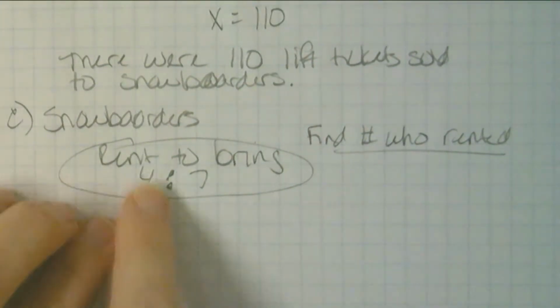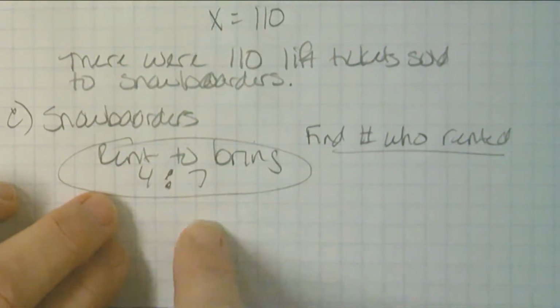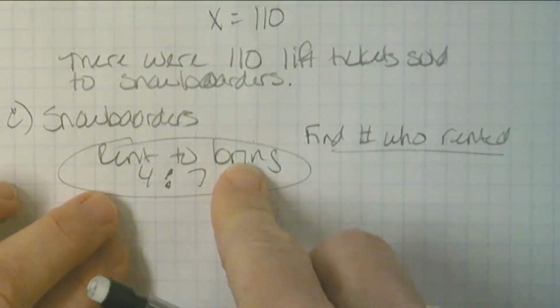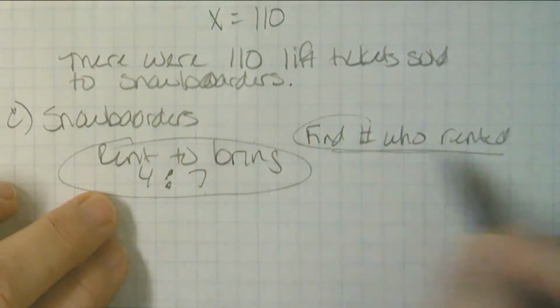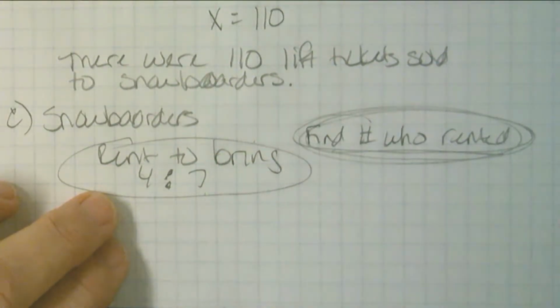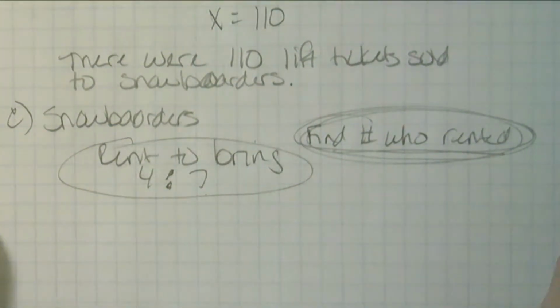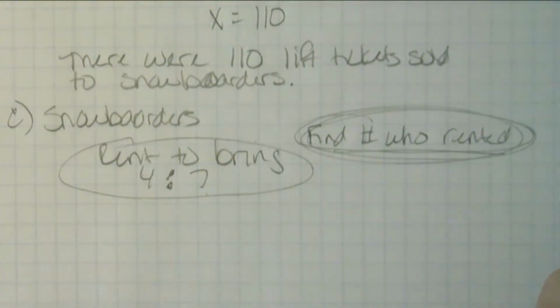Well, let's look at this again. 4 is the number who rented, 7 was the number who brought it with them. How many of you guys agree with that?